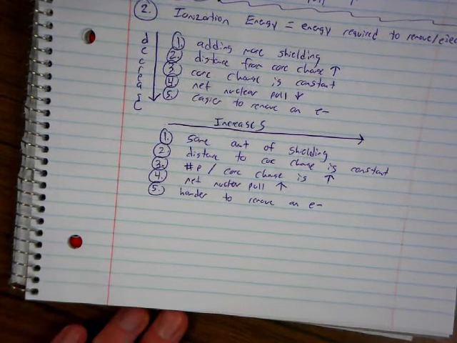If the trend flips in group 15-ish, is the net nuclear pull decreasing at that point? The net nuclear pull is still increasing because I'm still getting more protons. Then how is it easier to eject an electron?